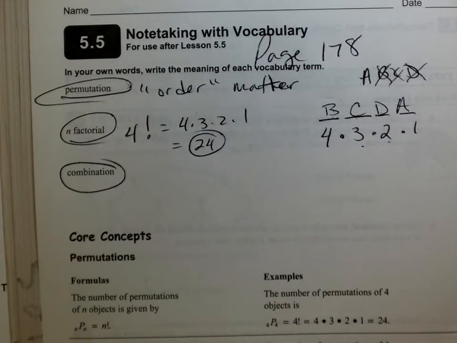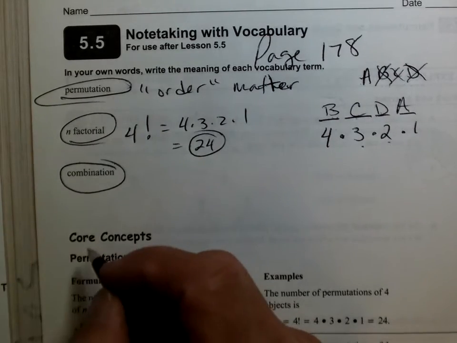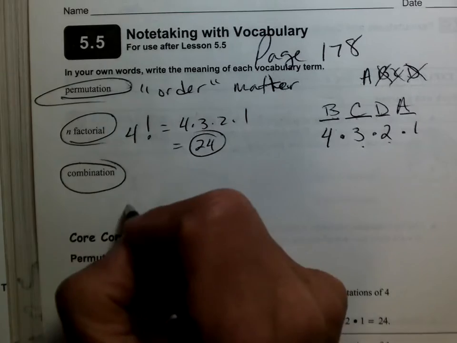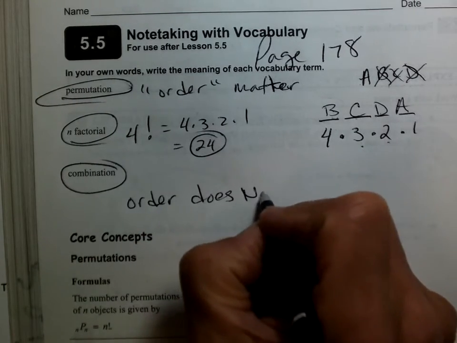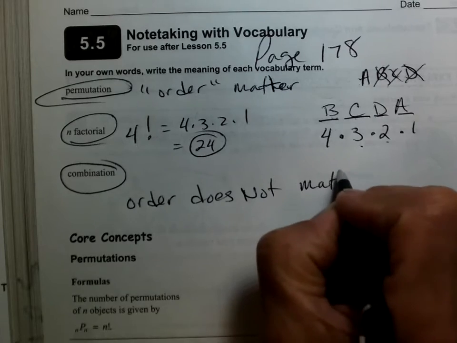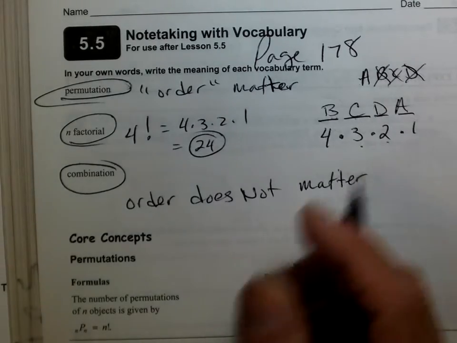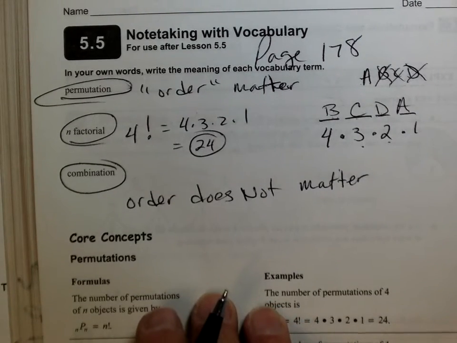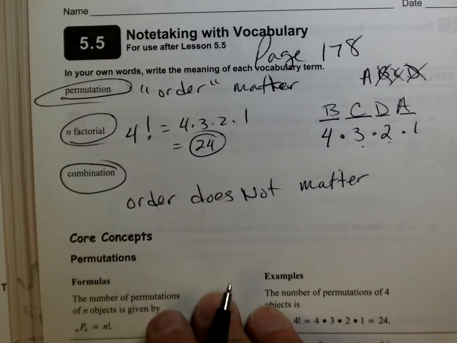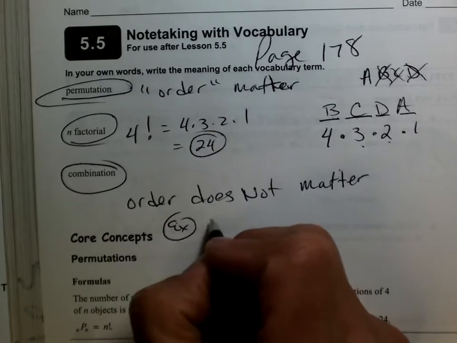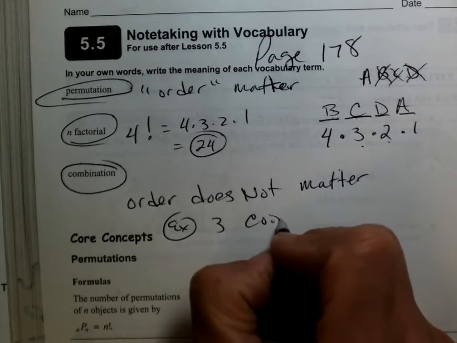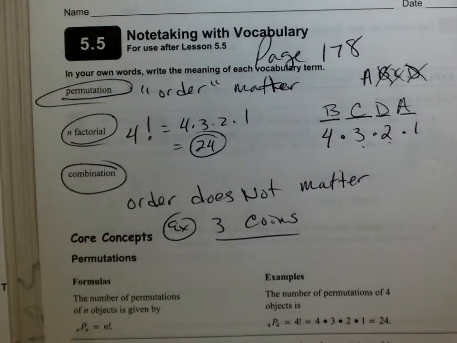Now, combinations are different. Combinations are like our coins, where order does not matter. So if order doesn't matter, then there are several things that can be counted as the same. For example, we flipped, say, 3 coins. Here's our example of a combination.